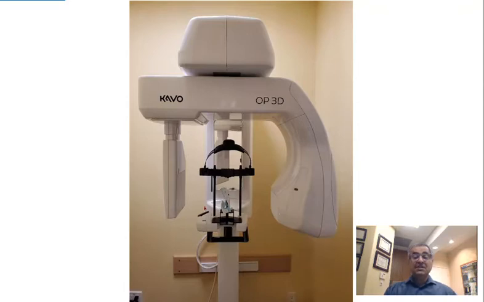Today, I want to discuss with you one of our newest acquisitions, the KaVo OP 3D X-ray system. It is the newest in 3D technology on the market. It can scan the mouth and convert it into a 3D model. That model is very accurate.